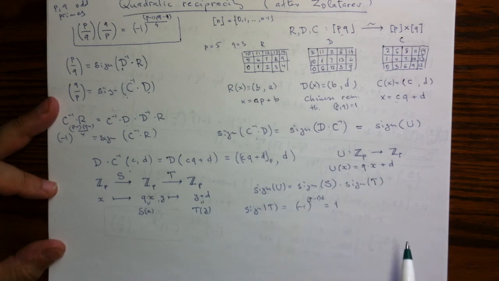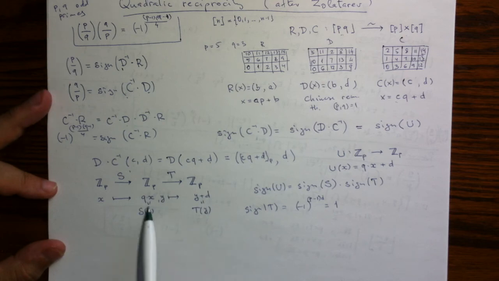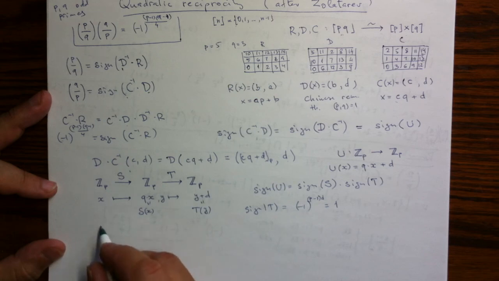Let's look at the sign of s. So now we're multiplying something by q, multiplying something by q in the set of remainders modulo p. Well, 0 is going to be fixed, so really the sign is controlled by the sign of the permutation.